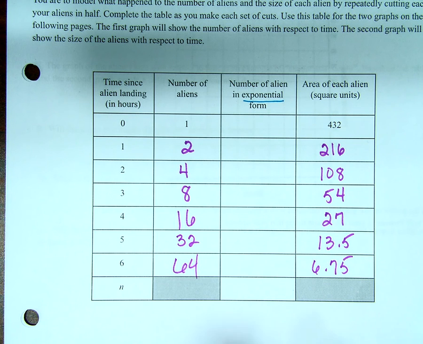Well, if we're writing in an exponential form, what two things do we need? Well, exponential form means we need a base and an exponent, right? Okay? So what do you think we might use as a base in this problem? Why do you think we ought to use 2?